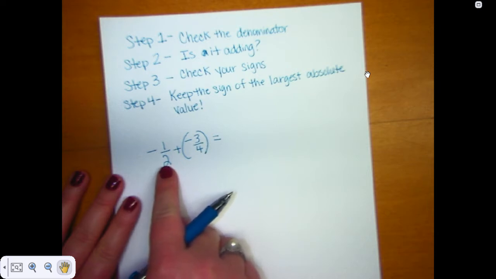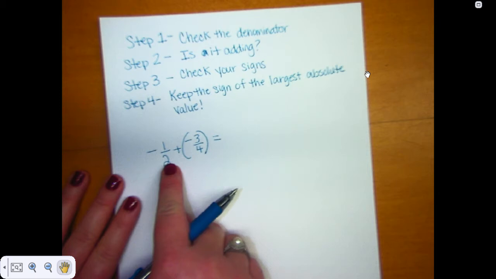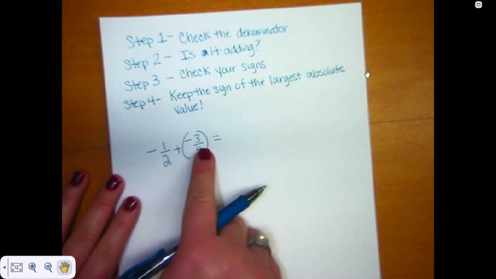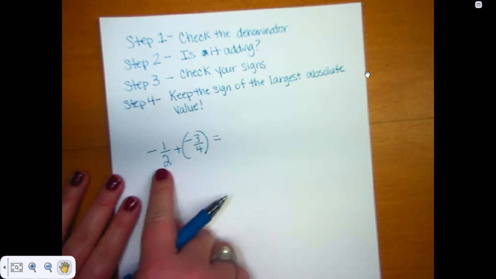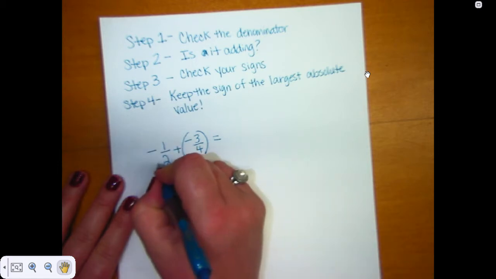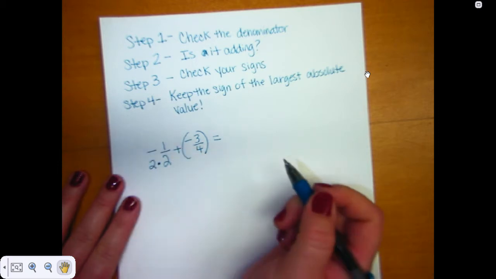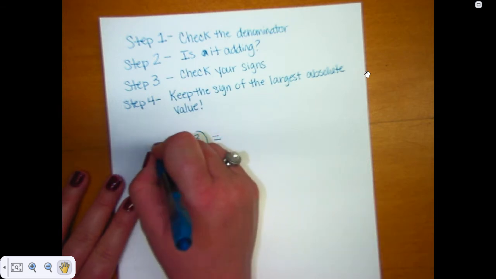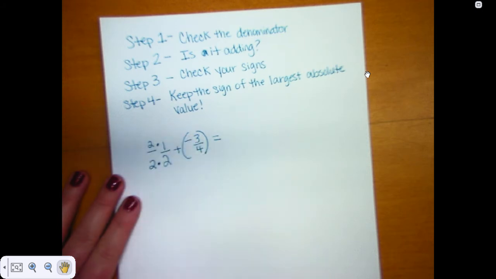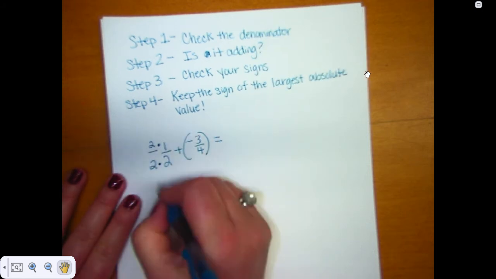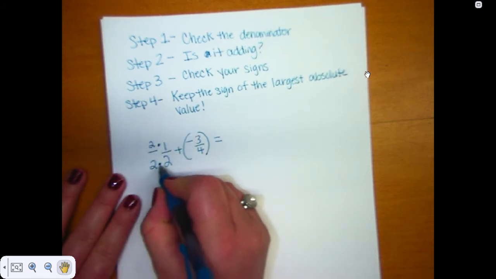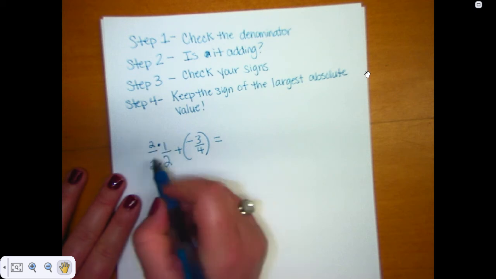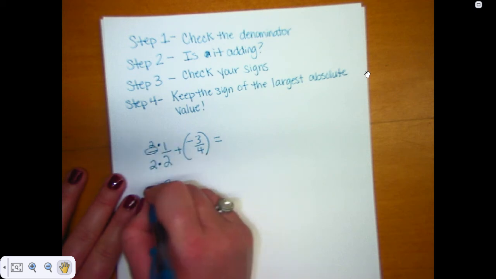Now, I know that 2 times 2 is 4, so I can leave this one the same and convert this one to a denominator with a 4. So 2 times 2 is 4, and whatever I do to the bottom, I have to do to the top. So 2 times 1 is 2, and 2 times 2 is 4, and don't forget to bring your sign with it.